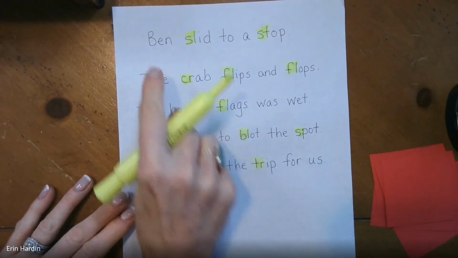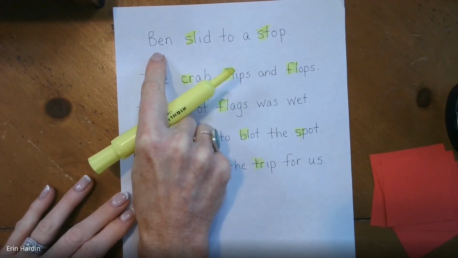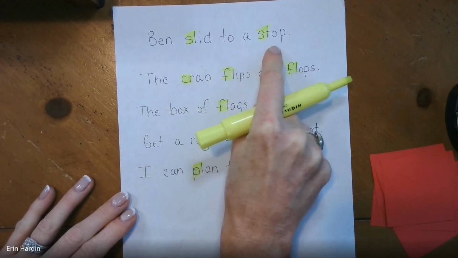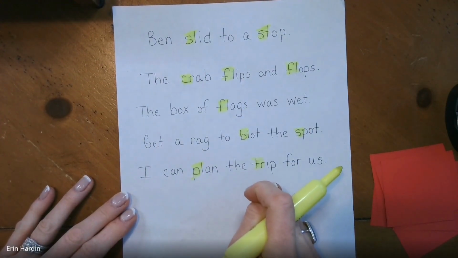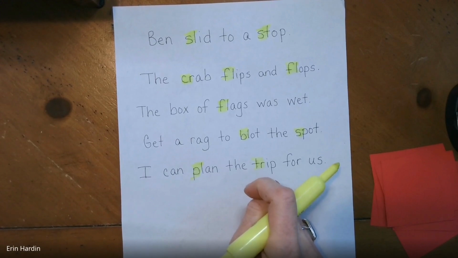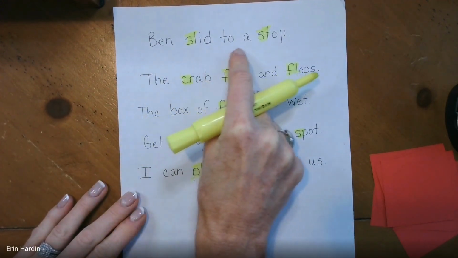Once they found all the sounds, we're going to go to the very beginning of the sentence, and now we're going to read the sentence. The first time we're going to read it once. Ben slid to a stop. Now we're going to scoop the words into phrases so that we're talking like we would normally speak. Ben slid to a stop.